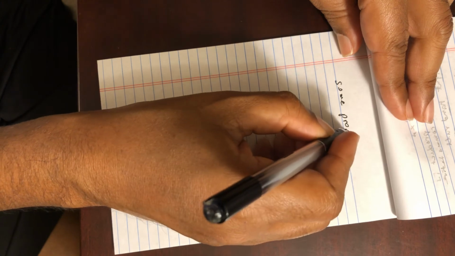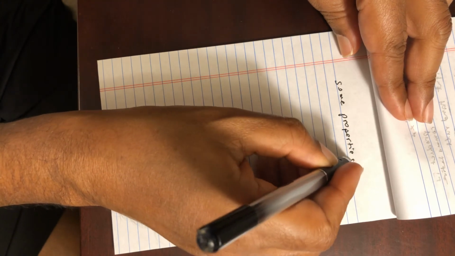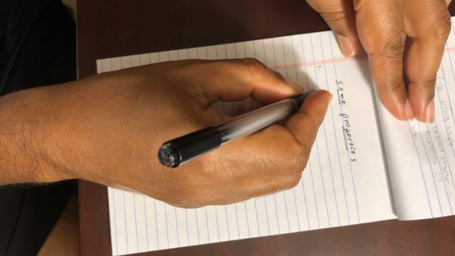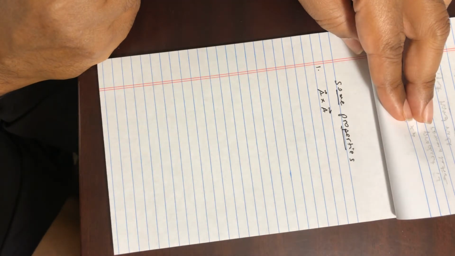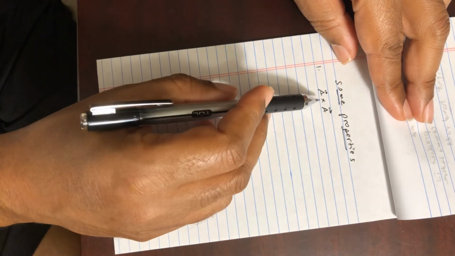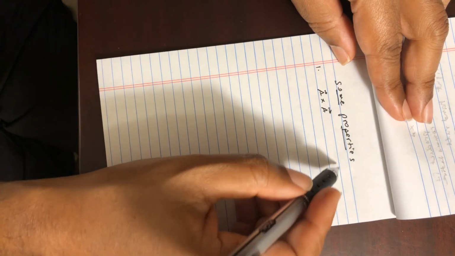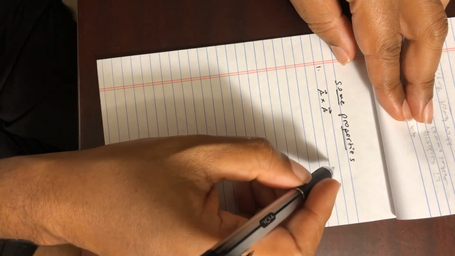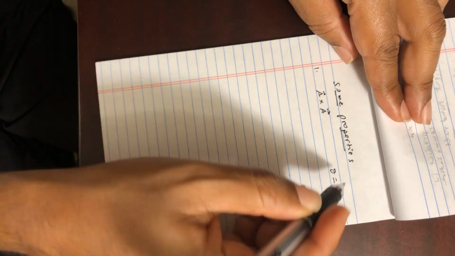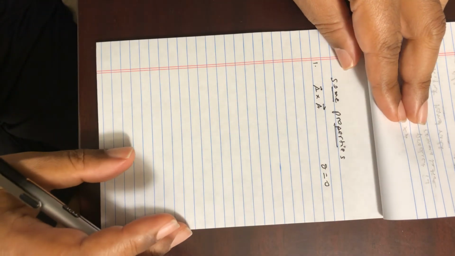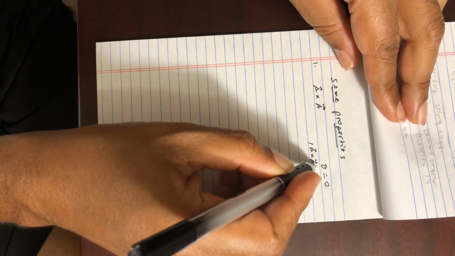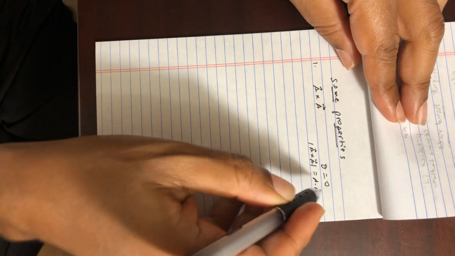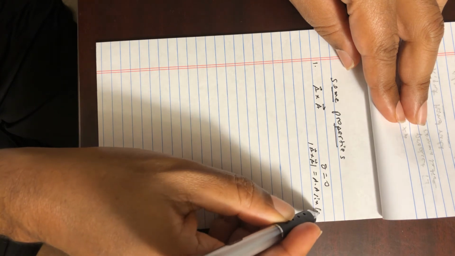Some properties of a cross product. Now, what do you think you'll get if you cross product a vector with itself? What's the angle between two identical vectors? Identical vectors, the angle will be 0. Theta would be 0 for two identical vectors. So the magnitude of A cross A equals A times the sine of 0, which is 0.